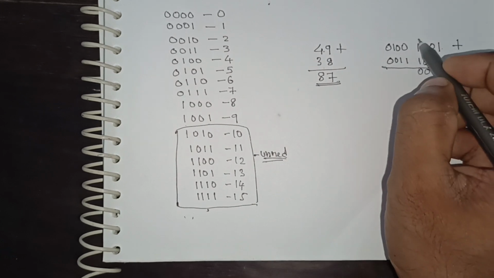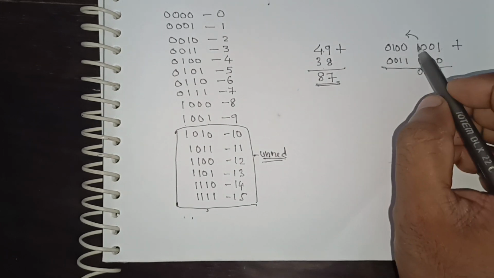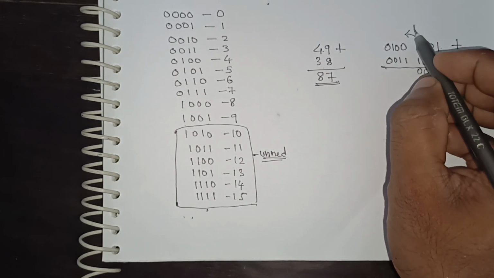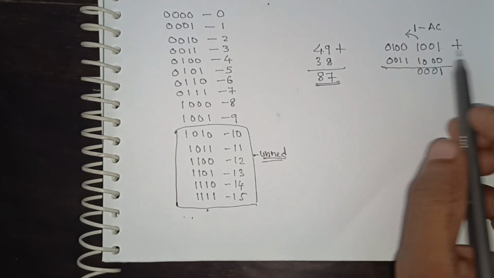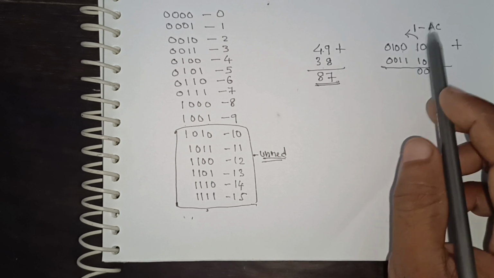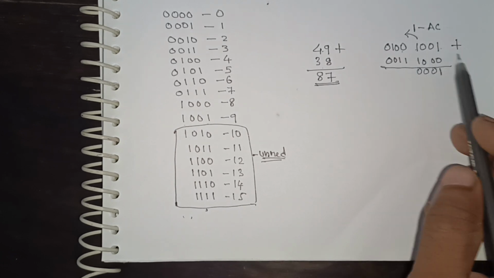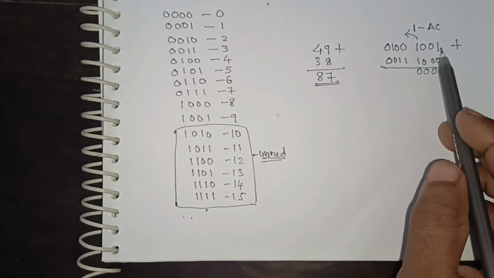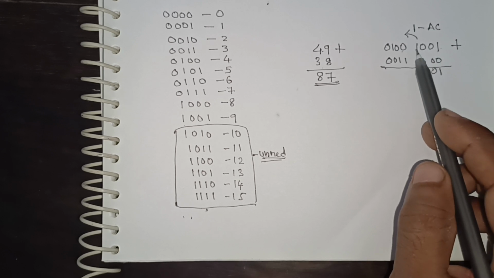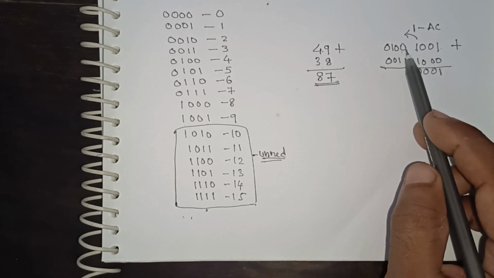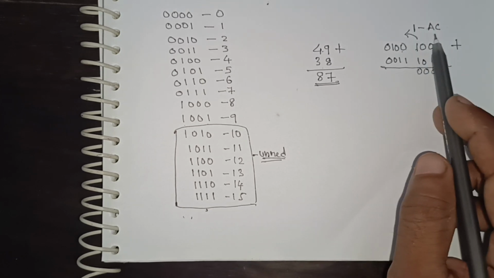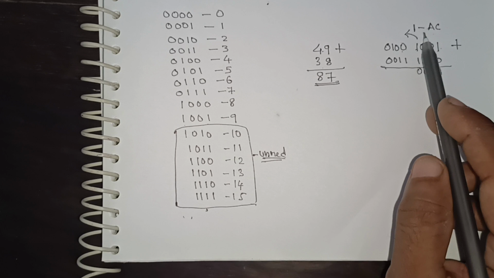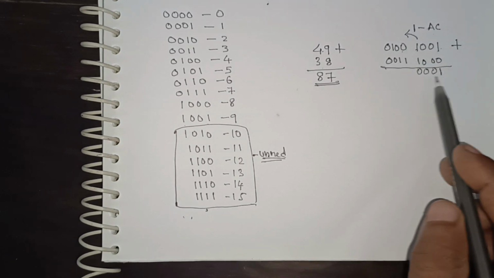Here a carry is generated from this bit to this bit, and this carry is actually the auxiliary carry. The carry generated from the 3rd bit to the 4th bit is the auxiliary carry. 3rd in the sense that we start from 0, right? 0, 1, 2, 3. So if a carry is generated from the 3rd bit to the 4th bit, then it is an auxiliary carry. And if this carry is generated, it means the result is wrong.